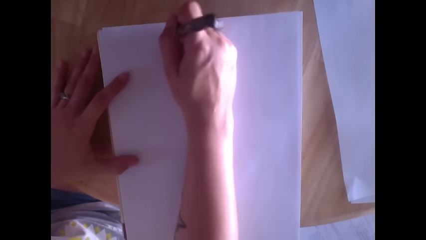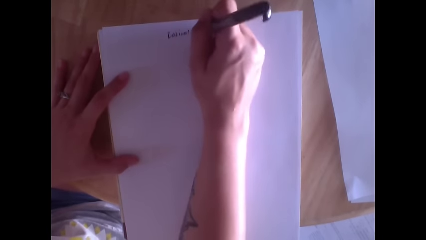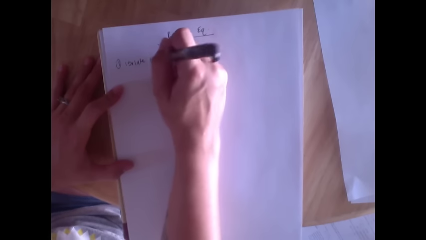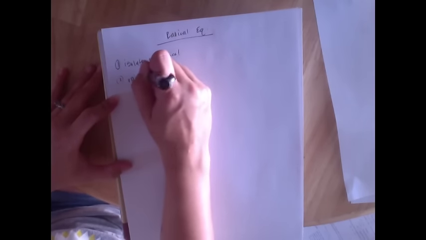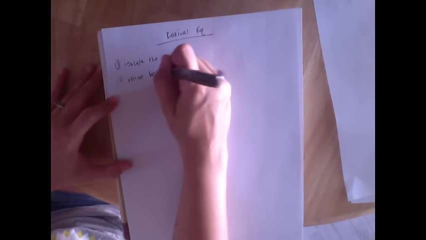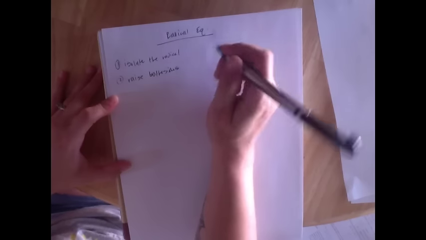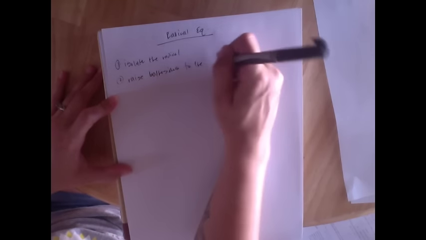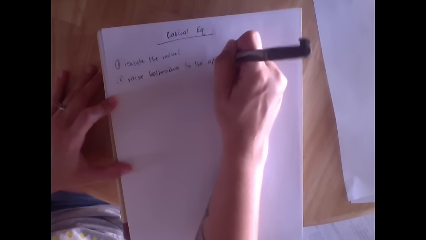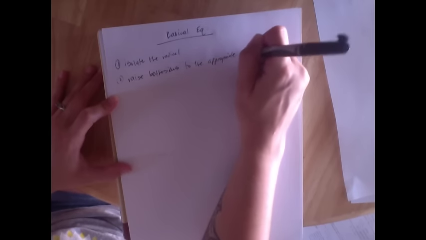Our next section, we have radical equations. In radical equations, the first thing you do is you isolate the radical. The second thing is you raise both sides to the appropriate power.